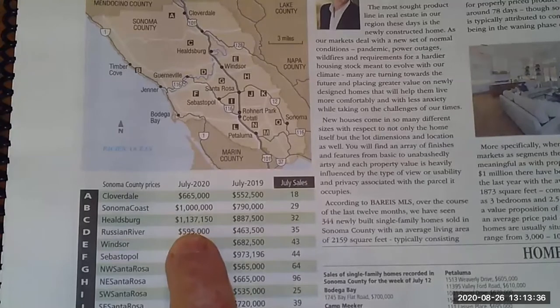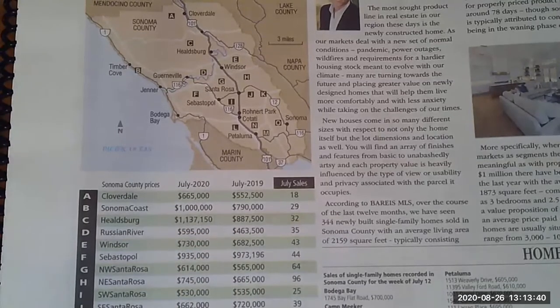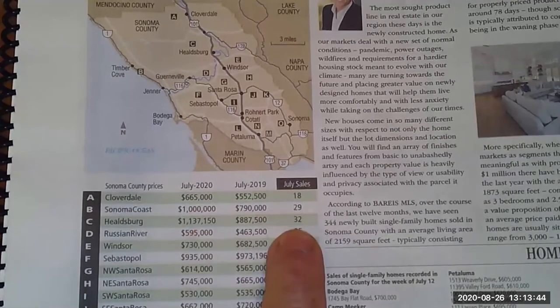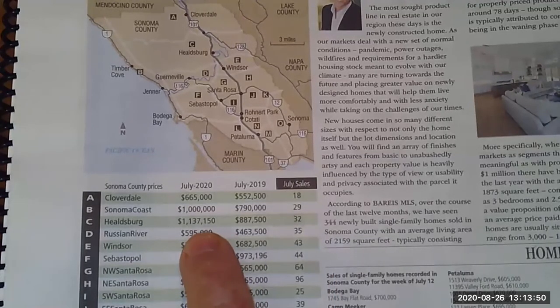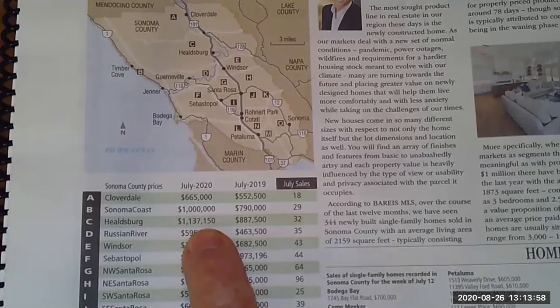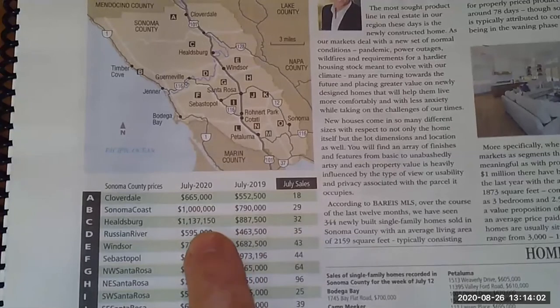Now, if there's 32 data values, the middle one is 1,100,000. That means there's let's say 15 homes that sold higher than that, and there's 15 or 16 homes that sold lower than that.